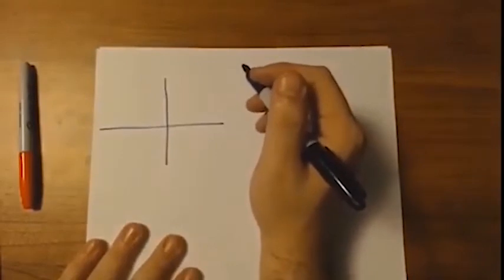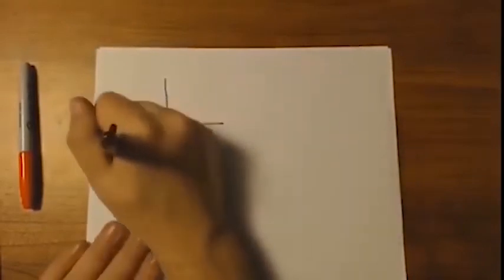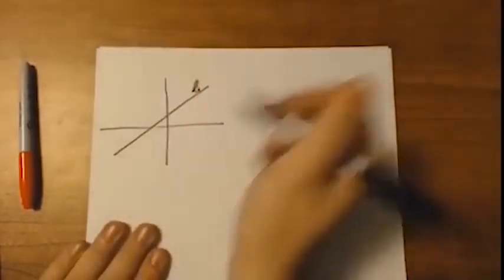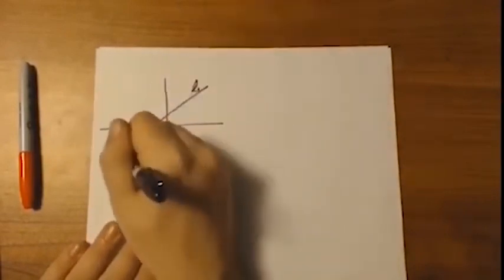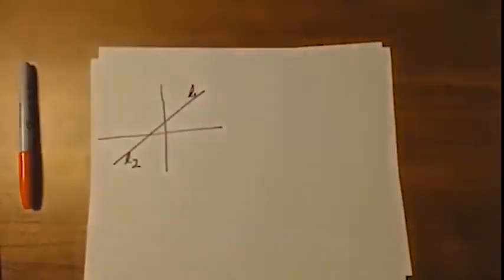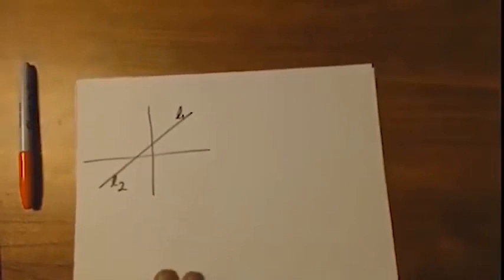We also have the case where line 1 and line 2 are exactly the same line.